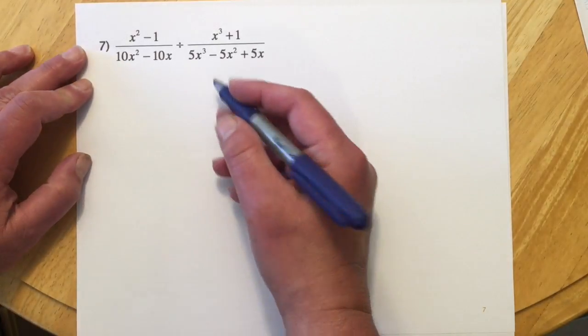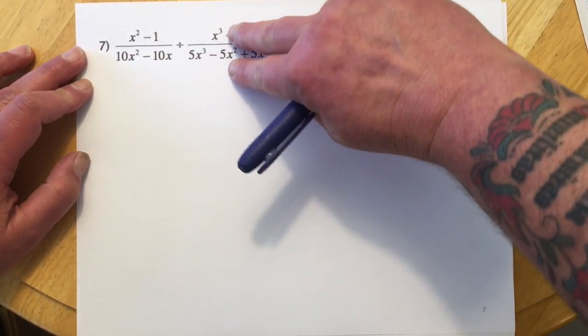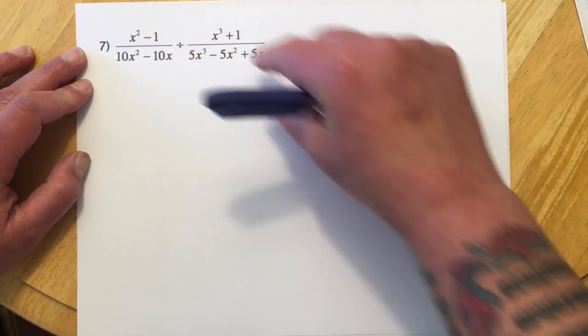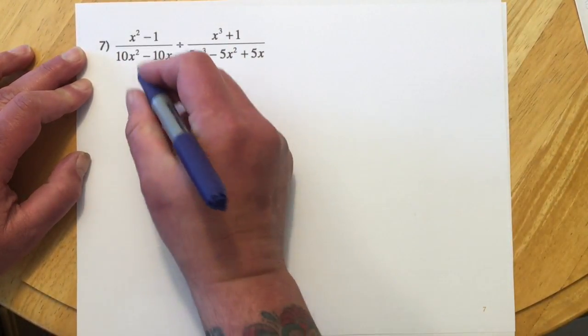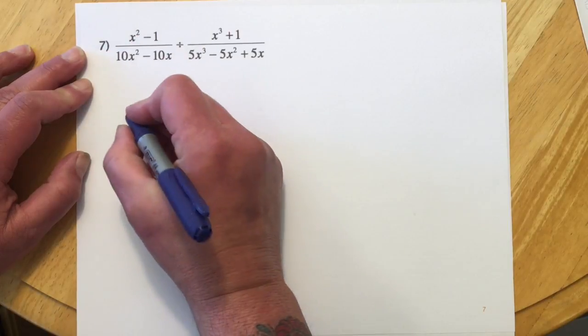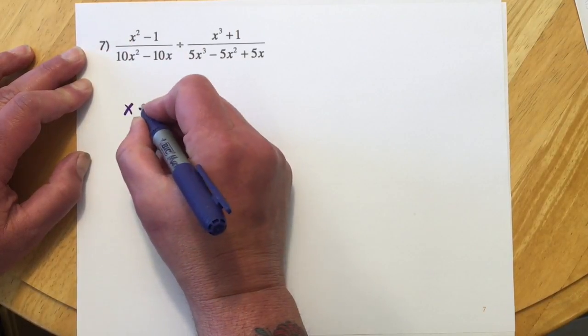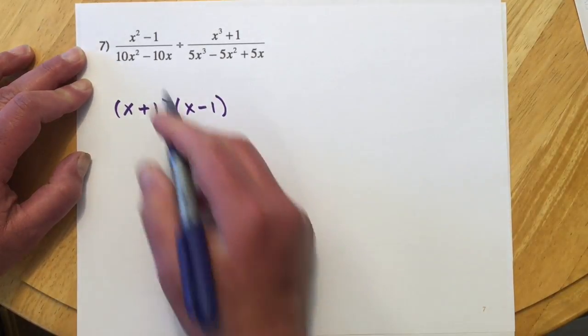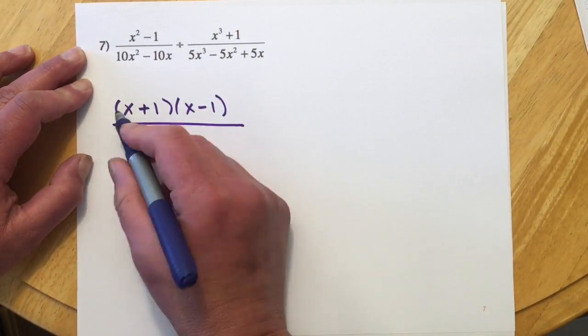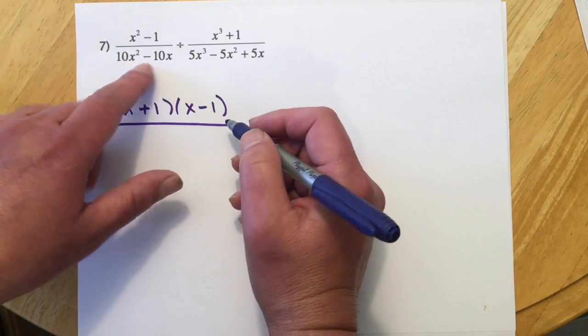Okay, number 7. So this one's a divide. So as I'm factoring, I'm not gonna rewrite it all, but I'm gonna flip it in my head and then factor accordingly. So this first piece up here, it's our very basic difference of squares. x plus 1, x minus 1. So a squared minus b squared, a plus b, a minus b.